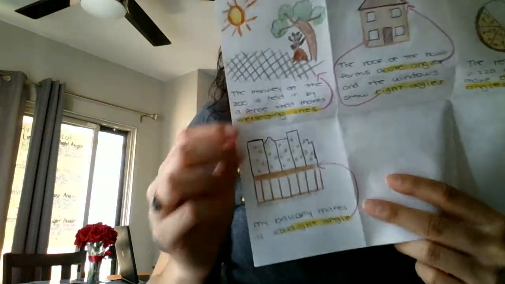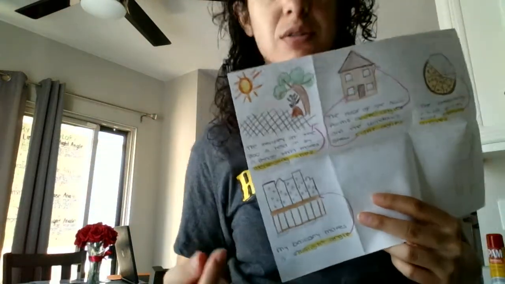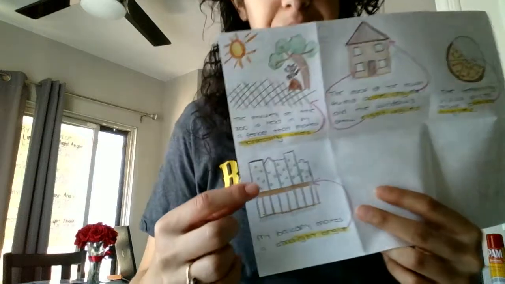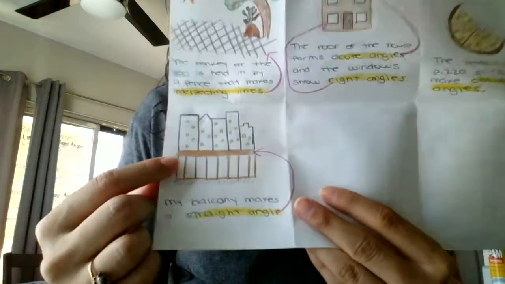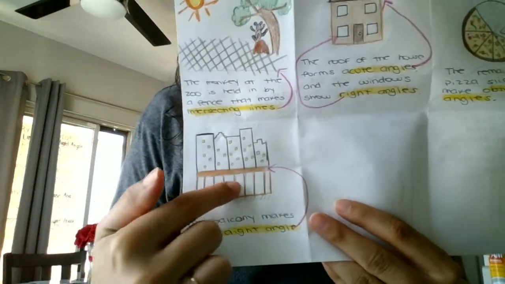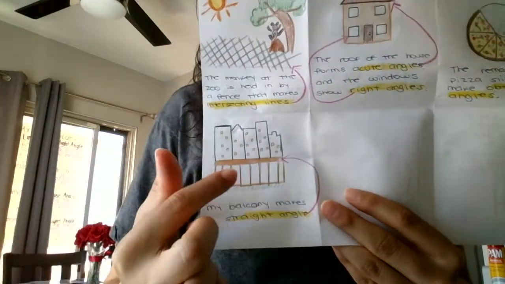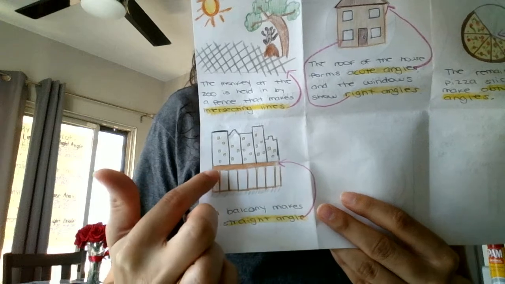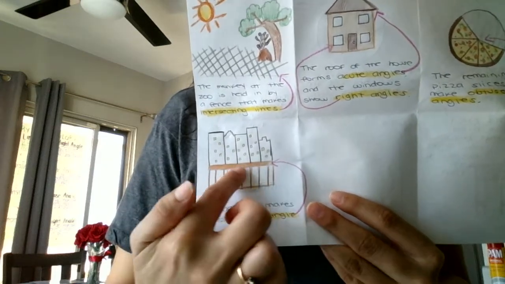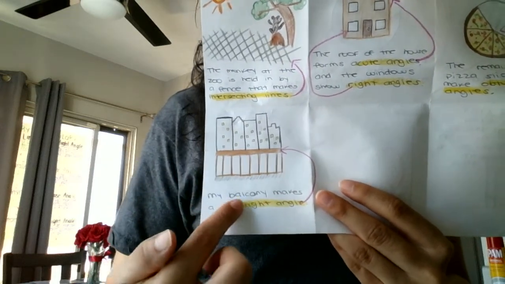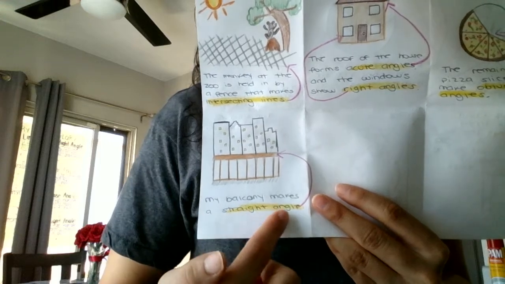And last one. Remember, a straight angle is also very similar to a straight line. So I drew my balcony, okay, because there's the city in the background. So here's my balcony, and that right there forms a straight angle. So my balcony makes a straight angle.